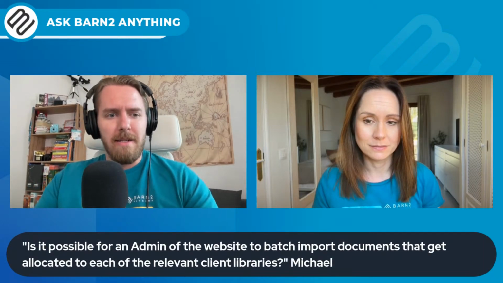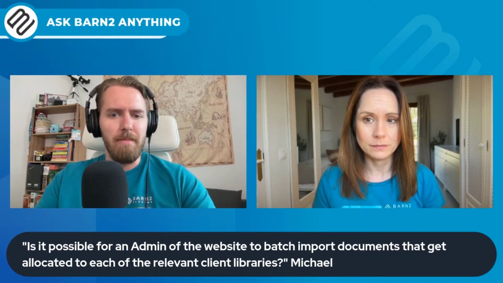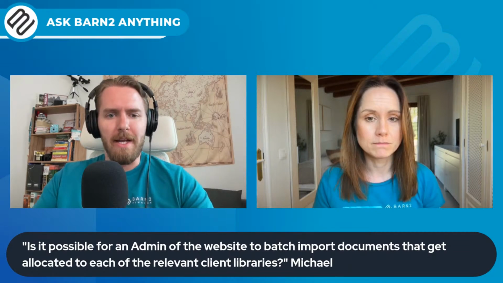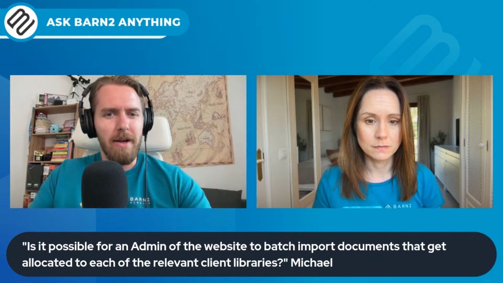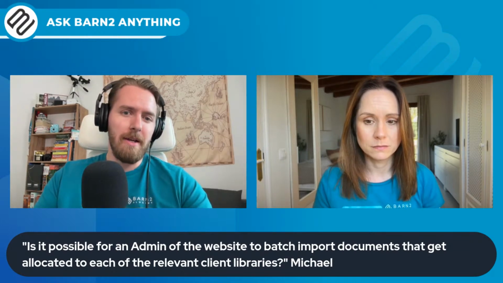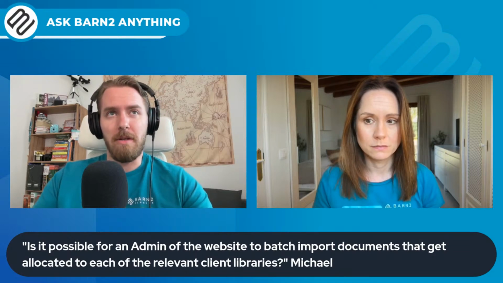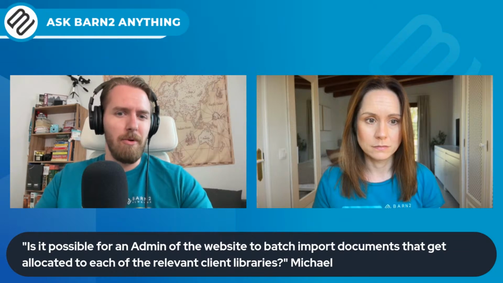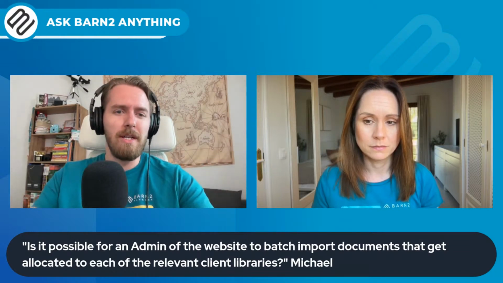So Michael asks, is it possible for an admin of the website to batch import documents that get allocated to each of the relevant client libraries? Now, this is remarkably similar to our last scenario, but in this case, we're just discussing the importing side. So we'll assume that you would like to import your documents using a CSV file, which is something that Document Library Pro supports. So you can do a mass import of documents all at once.